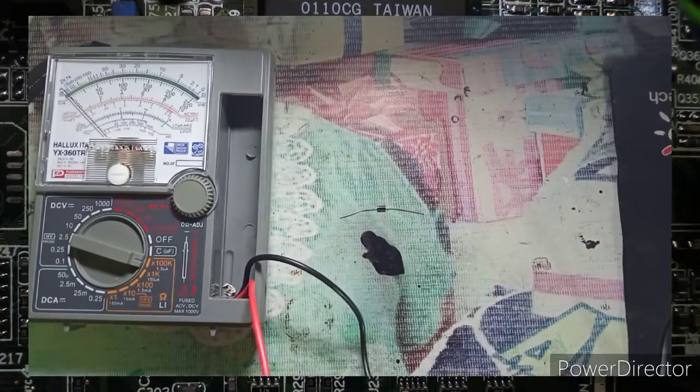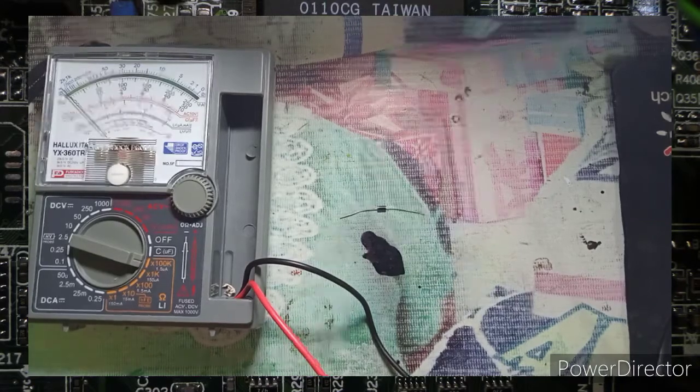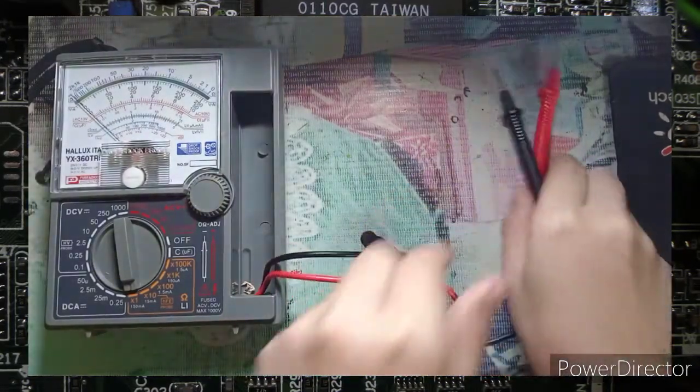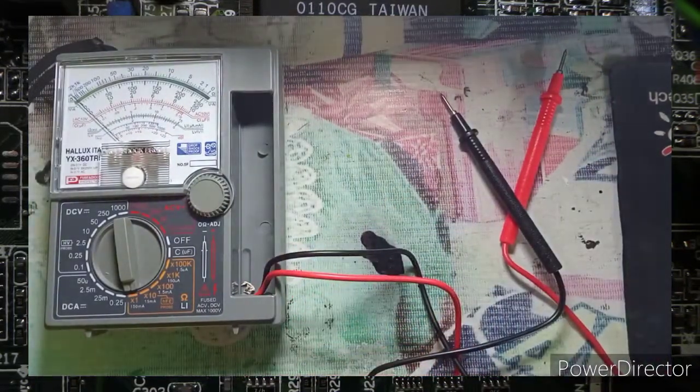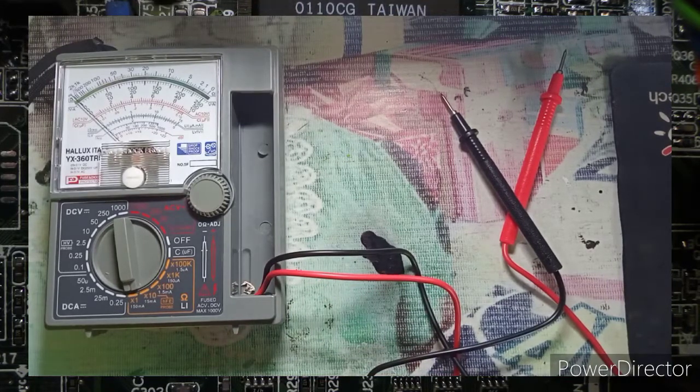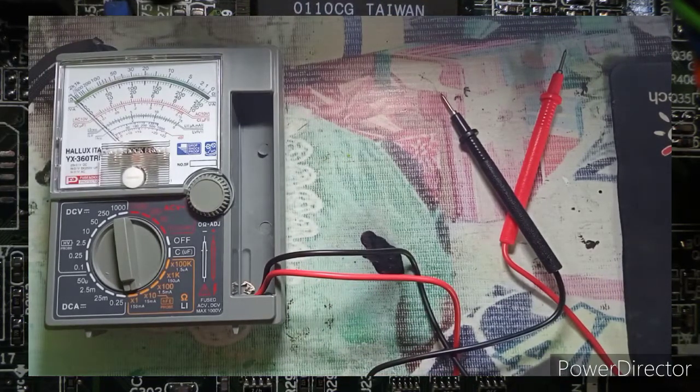To put it simply or shortly, if it didn't deflect even if we reverse the direction, it means that our diode is open. And if the resistance is both low, the diode is shorted.